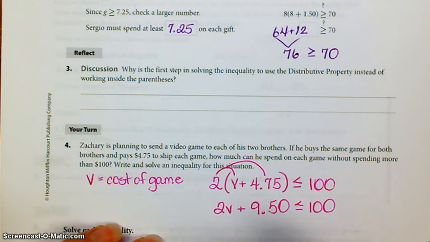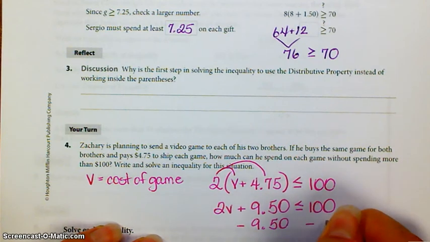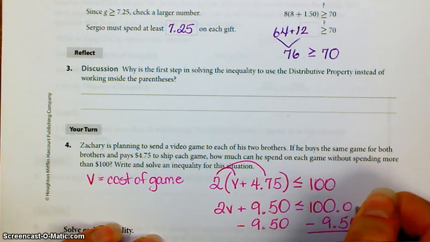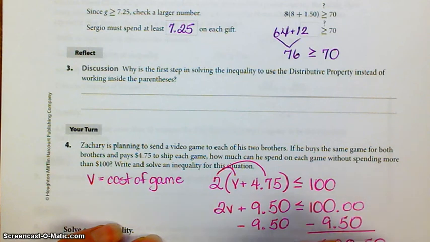And then I can just move the 9.50 by doing the opposite operation. Just make sure you do it to both sides. Okay, remember my decimal's really here. So 100 minus $9.50 is going to be $90.50.